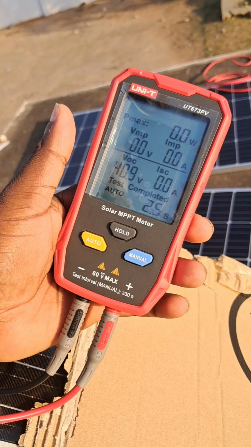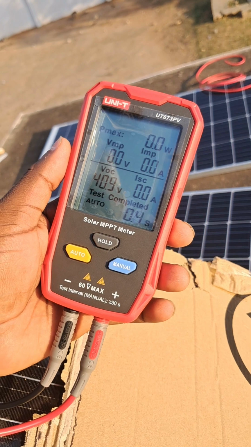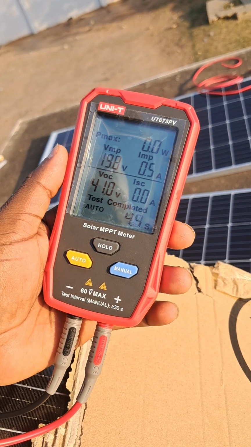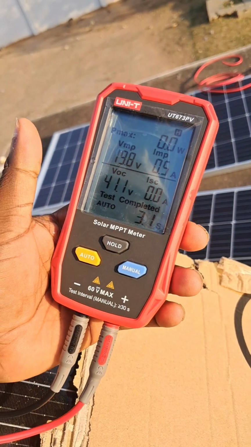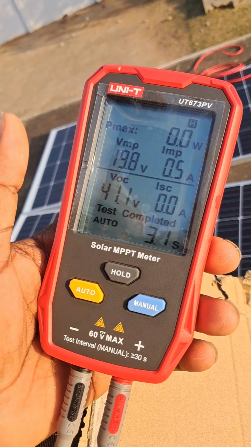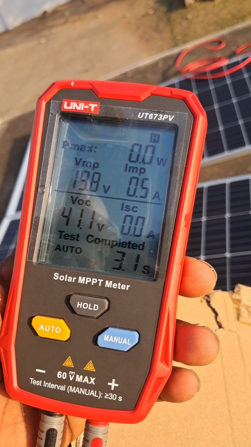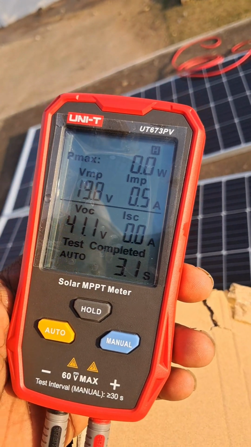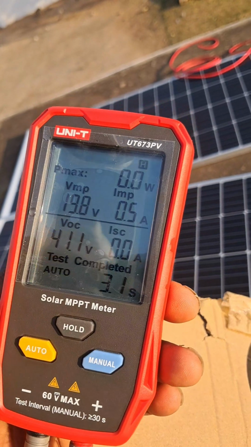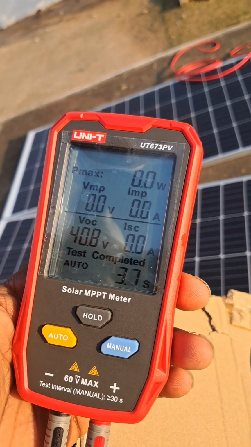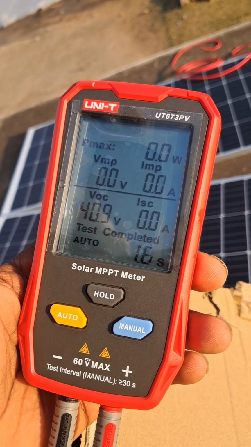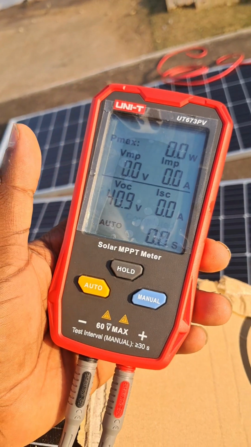It's not sensing anything. Do you know why? Because it is trying to grab the current, but it is not seeing anything. For the IMP, it was able to get 0.5, but for the ISC, 0.000. Even if I allow it to continue, the current will not be as maximum as possible.